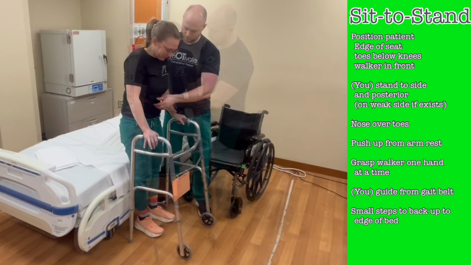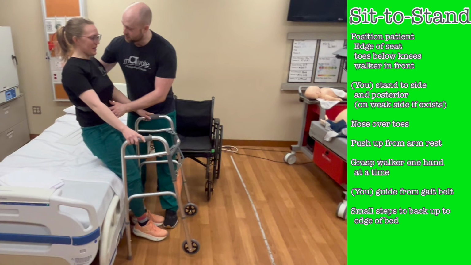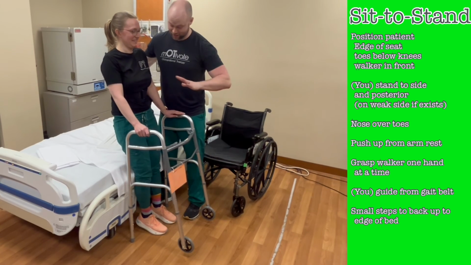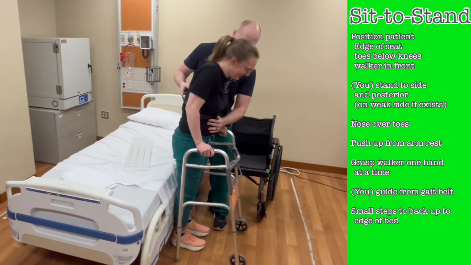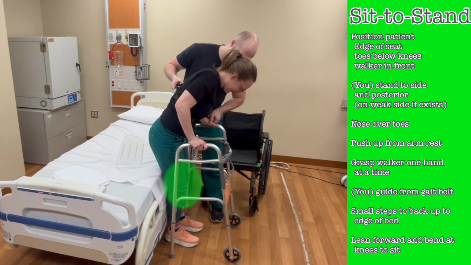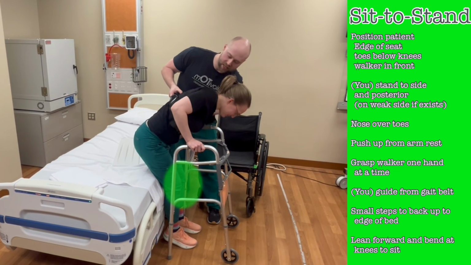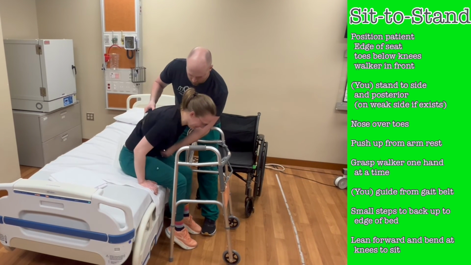The Parkinson's patient will now have a tendency to lean back over the bed, which can quickly lead to them losing their balance and falling onto the bed as their feet slide out in front of them, which we want to avoid. Prompt the patient to continue to lean their nose forward over their toes to keep the weight forward as they sit. Prompt the patient to sit by bending their knees, leaning forward and keeping their nose over their toes for the whole process. This keeps their weight balanced as they sit and helps avoid the fall.